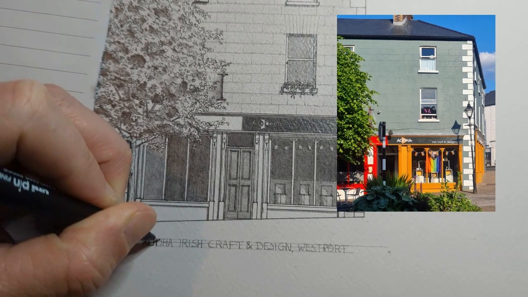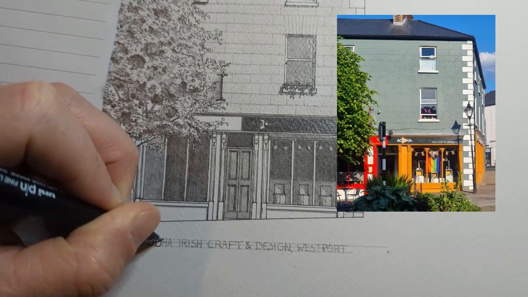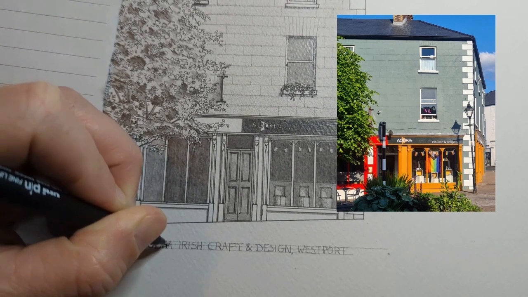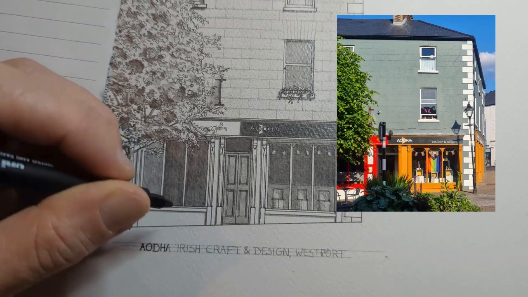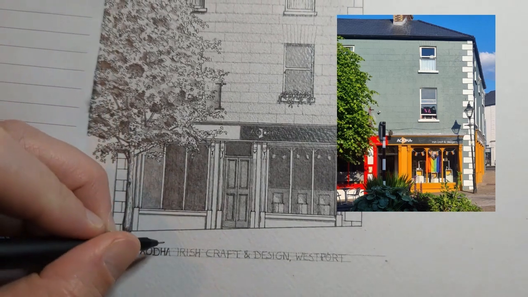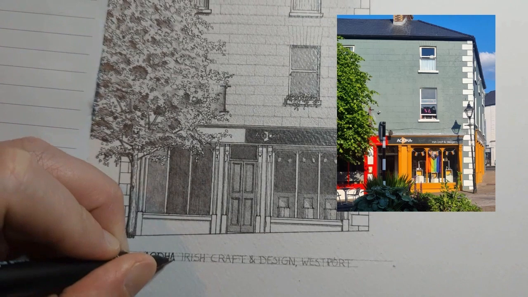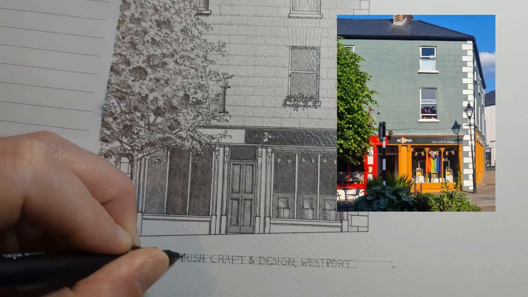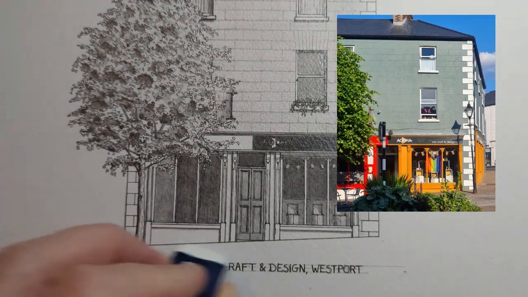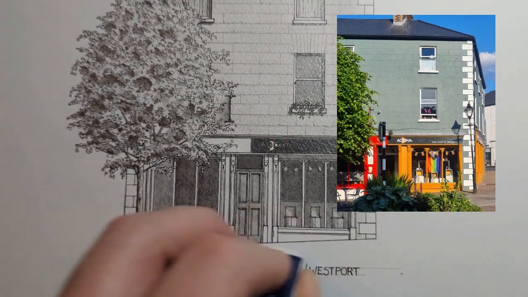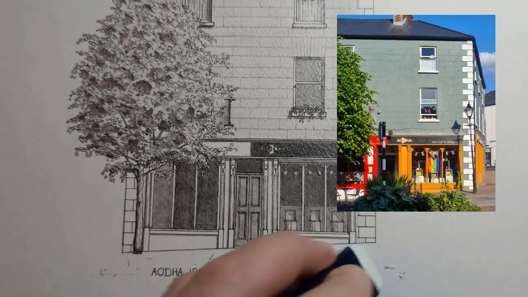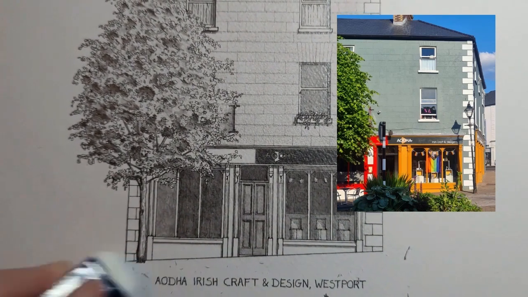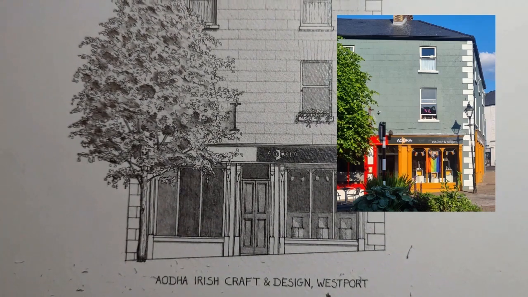I've moved on to the text. Please see my Patreon where I have done a whole video on text tutorials and how I create architectural style text. It's quite a nerve-wracking point, but I have to make sure that I've spelt it correctly and I go slowly with my ink. And then once that's dried off, I rub out my pencil work, and that is the drawing pretty much done.